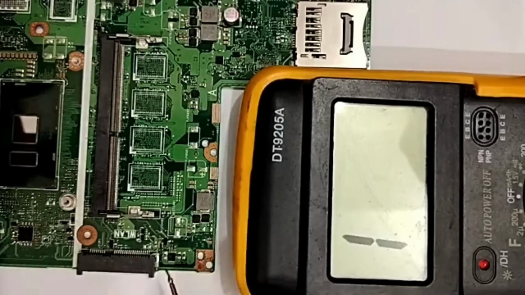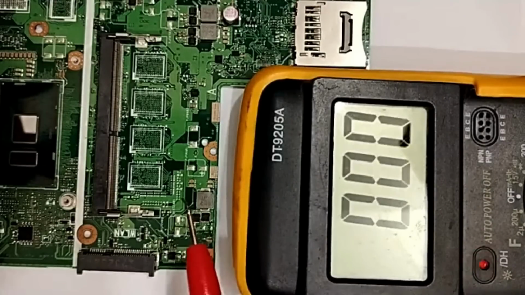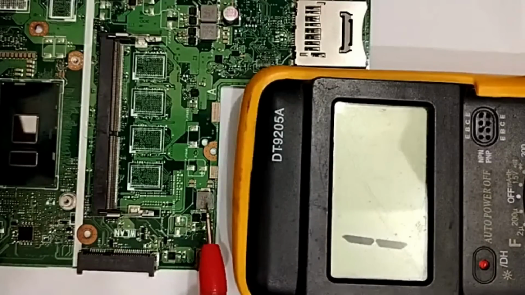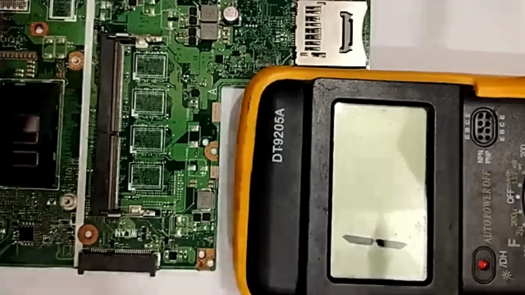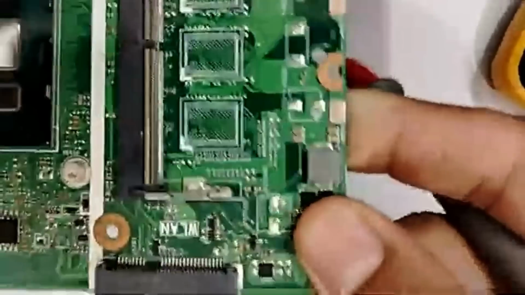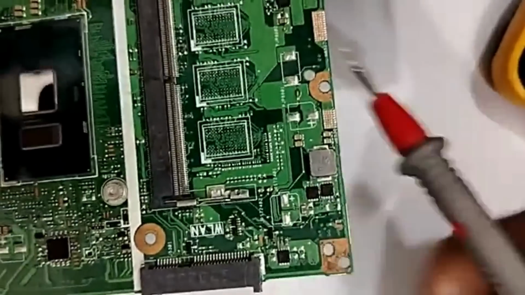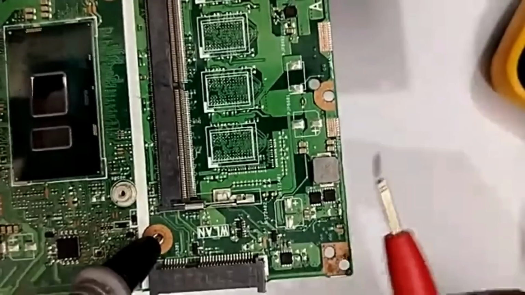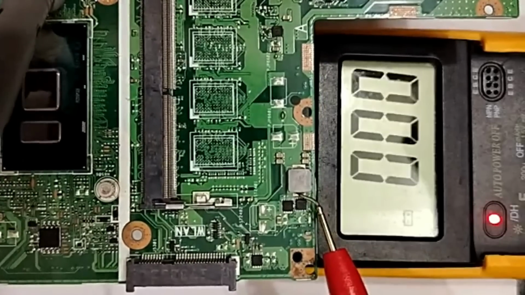So guys, here we find that this circuit is shorted. 0. This is a real short. Why? Because the inductor should never be connected to the ground. Nice. Let me zoom in a little bit. We found the short circuit here. This circuit is shorted. We find 0 here.